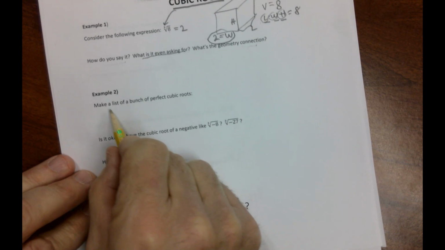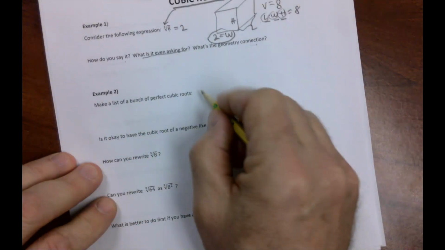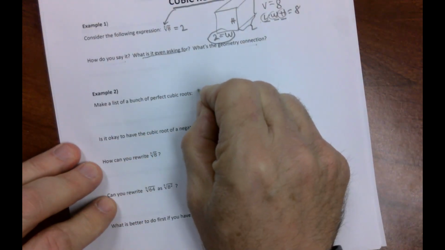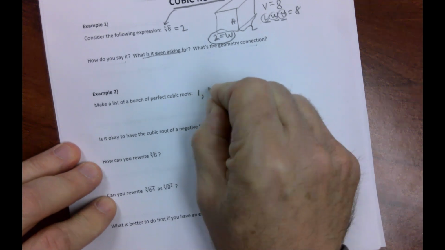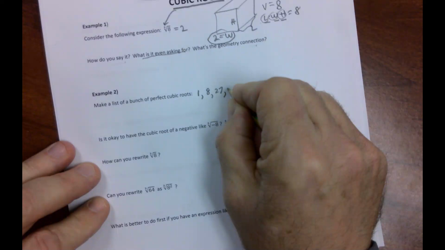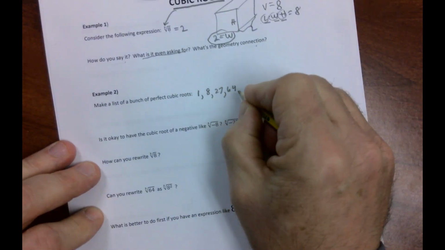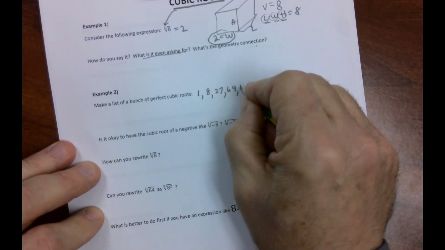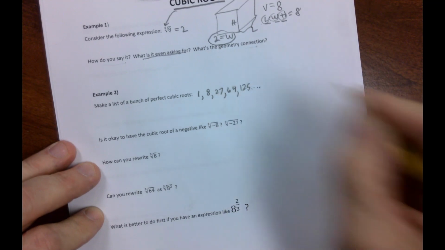So now let's make a list of a bunch of perfect cubic roots. Now this list is smaller. The cubic root of 1 is 1, cubic root of 8 is 2, cubic root of 27 is 3, cubic root of 64 is 4, cubic root of 125 is 5. Now this goes on forever.